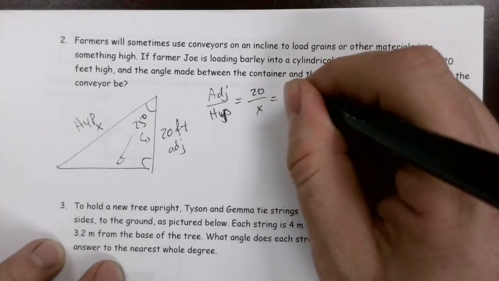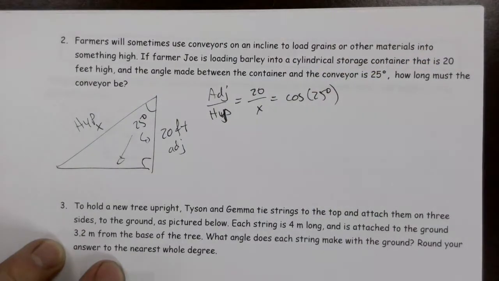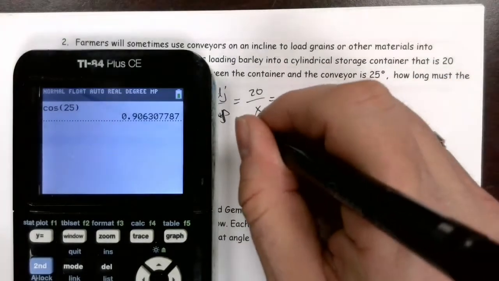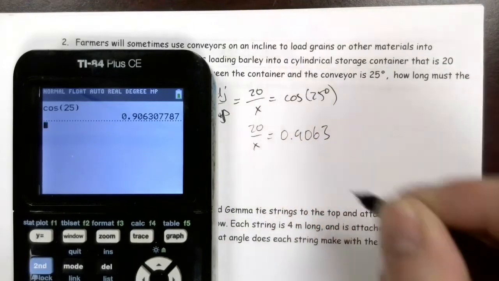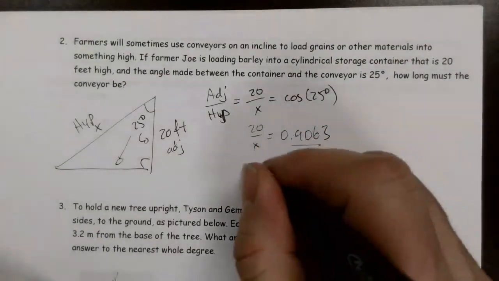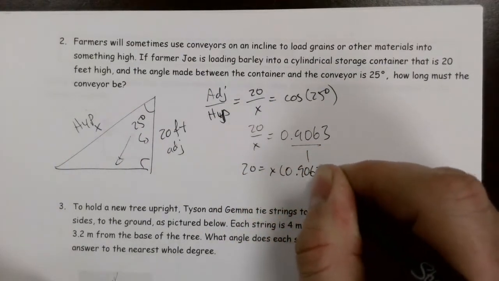And although I don't know that ratio entirely, I do know a cheat way of finding it. I know that that's going to be the cosine of 25. So the cosine of 25 is equal to, so 20 over x is equal to 0.9063. I'll write that over 1. So 20 times 1 and x times 0.9063.